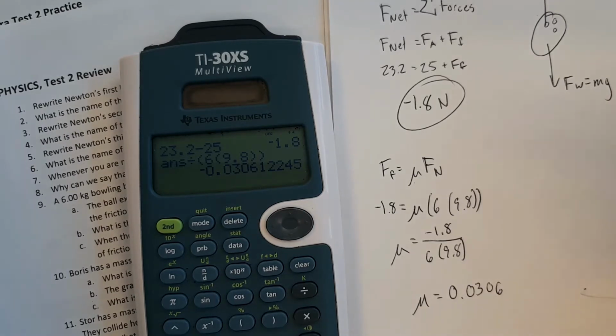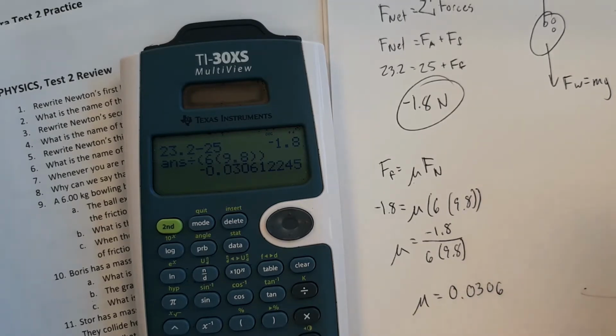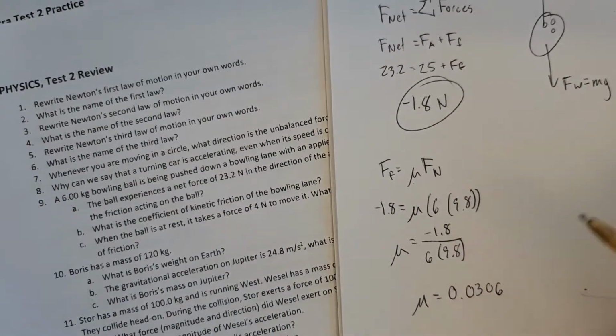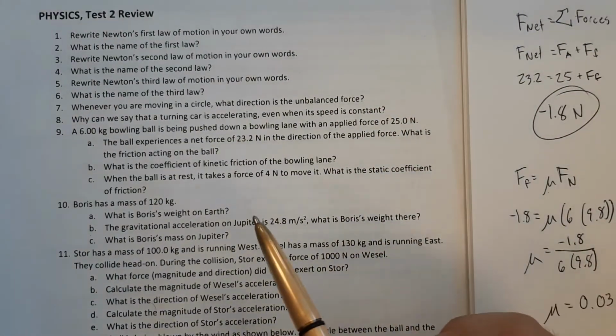It's just a ratio of two forces, so it doesn't need that negative on there. Your coefficient of friction does not have direction. Okay? All right, next one.